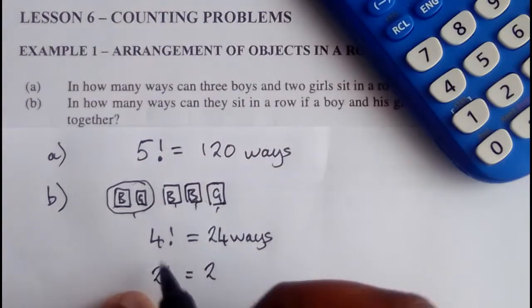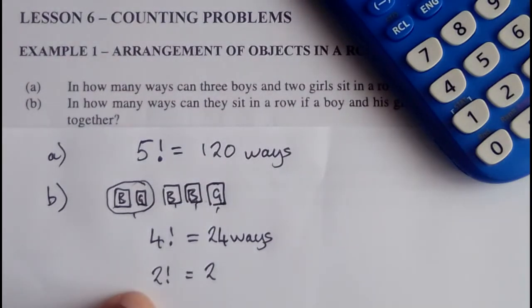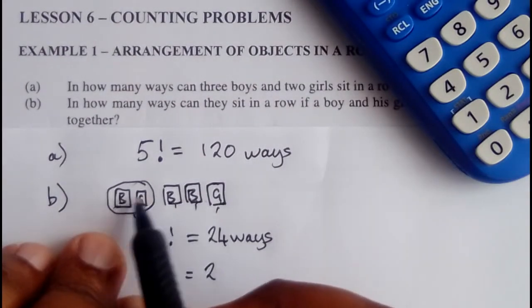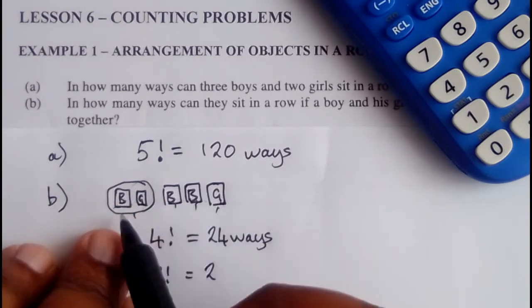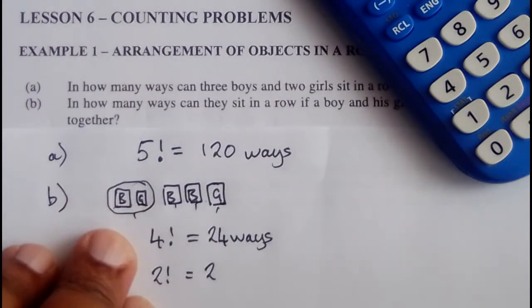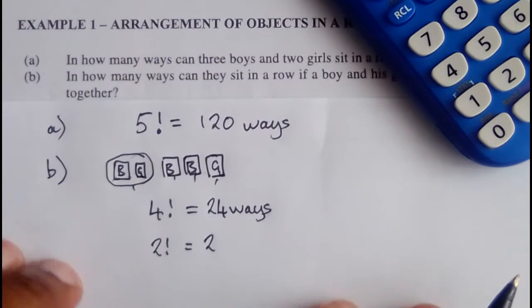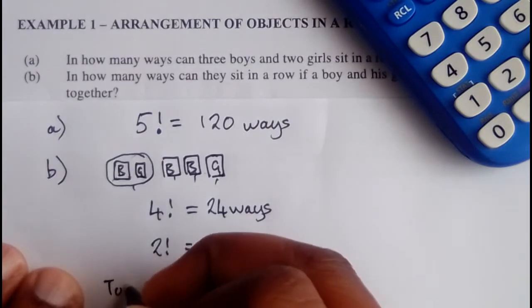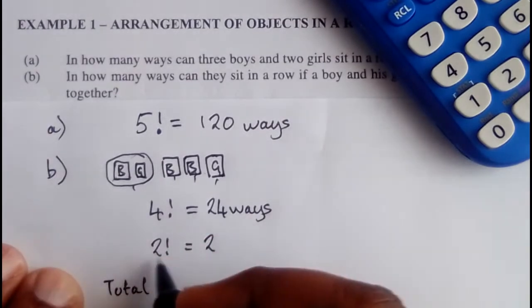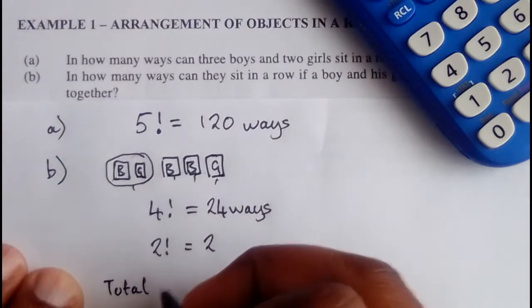Now we're going to multiply this. Why? Because the way these two sit and the way the rest of the row sits are independent of each other. Remember, independent events, so we can multiply that. The 2 factorial is for the boy and the girlfriend.